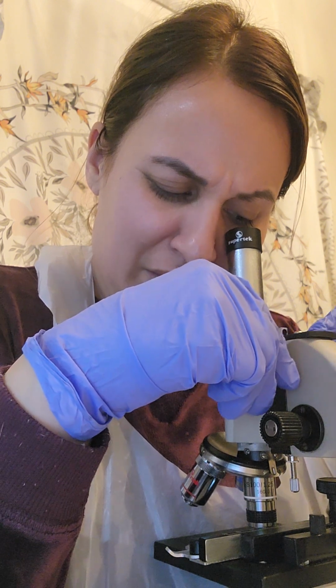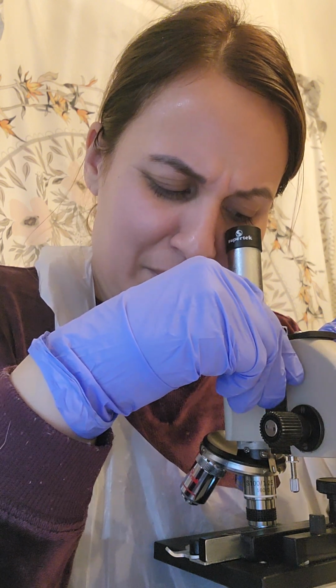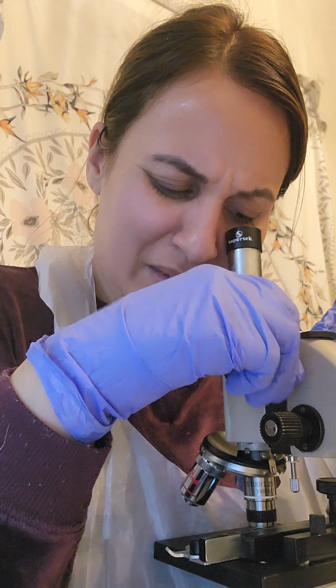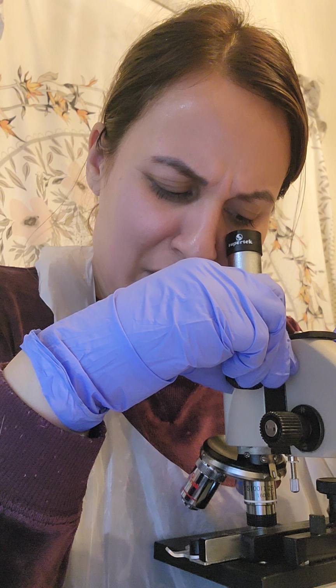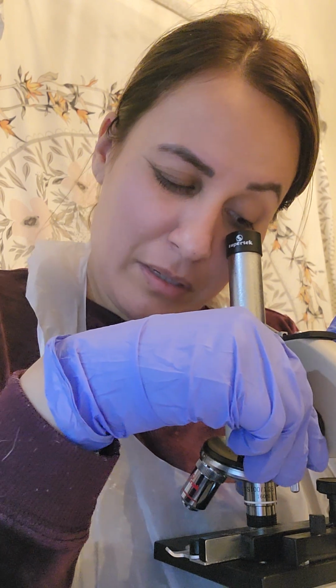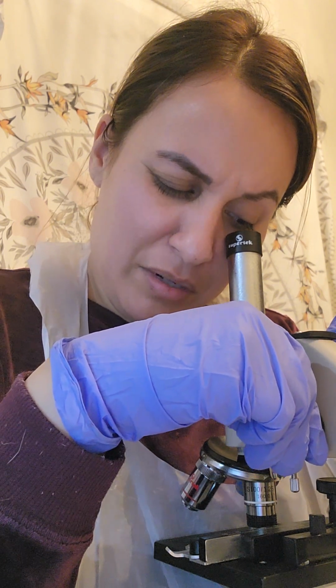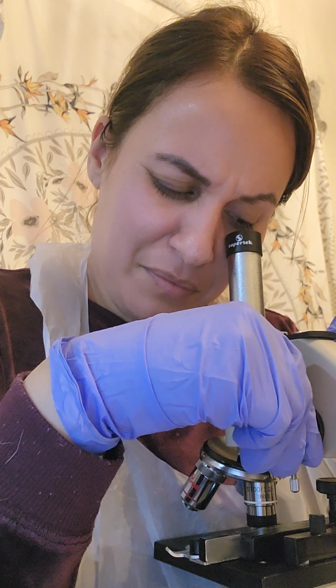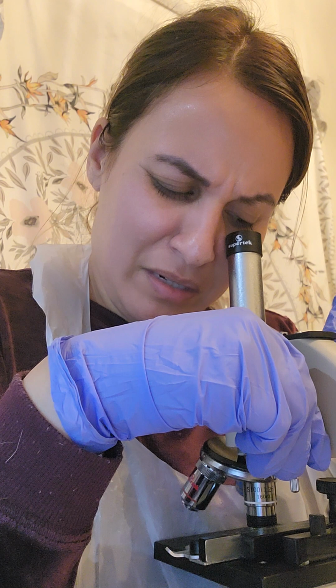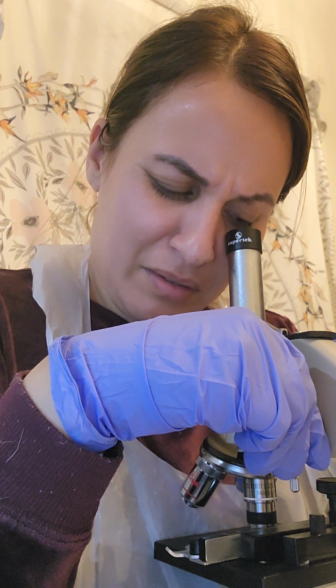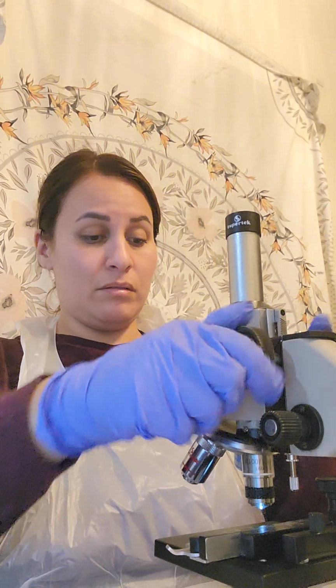And I clearly see that there are little particles on there, but I can't really differentiate what I'm seeing here. As far as shape, the shape is pretty pinpoint. So that's for that one.